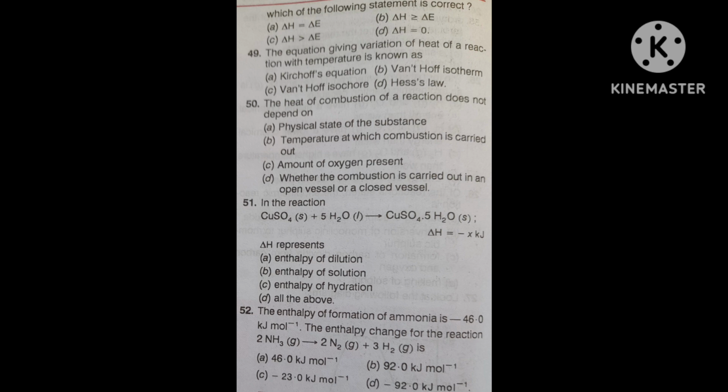Again, understand that the given question is 2NH3 decomposing into N2 plus 3H2. The question is not balanced as written, so I corrected it. Reverse it: N2 plus 3H2 gives 2NH3.